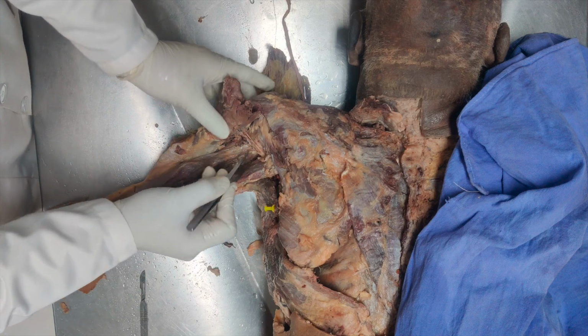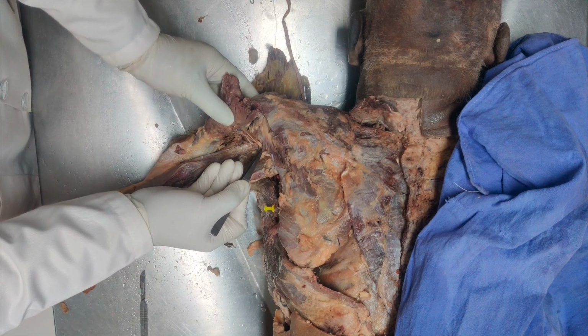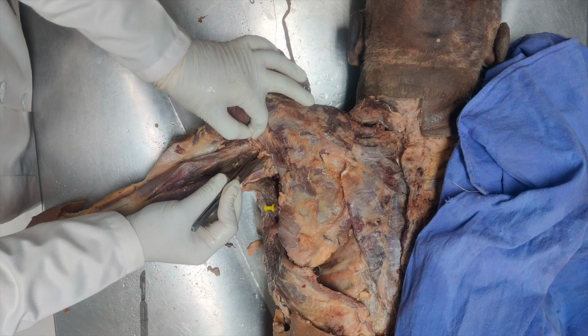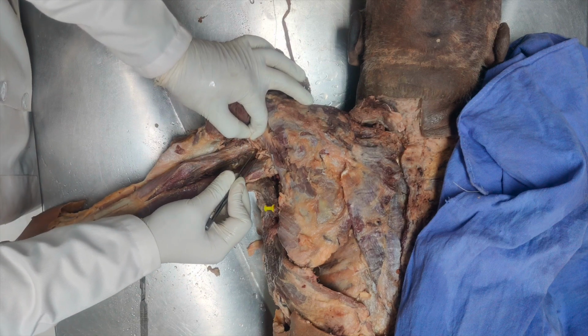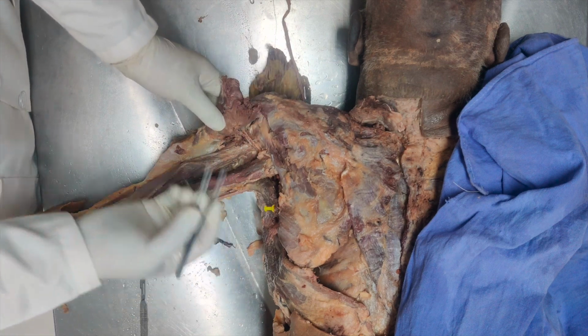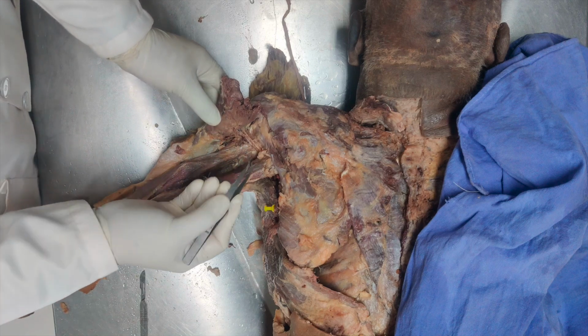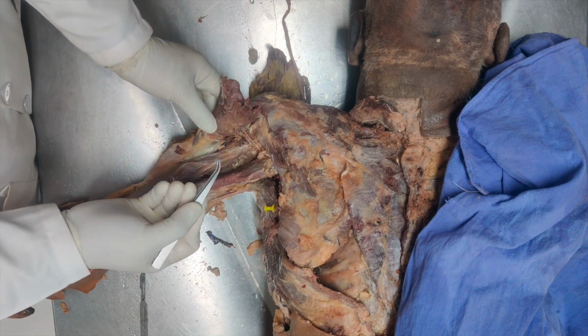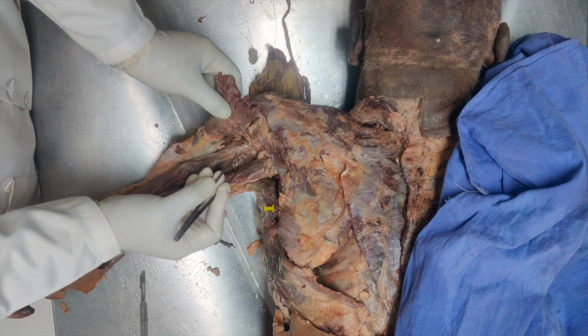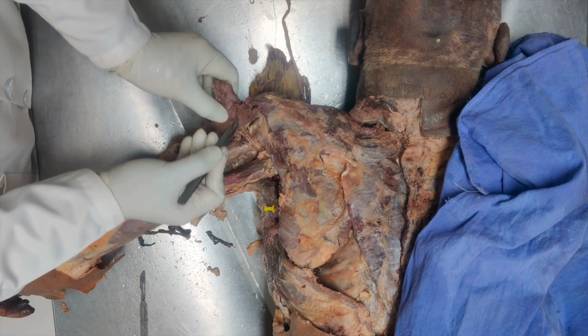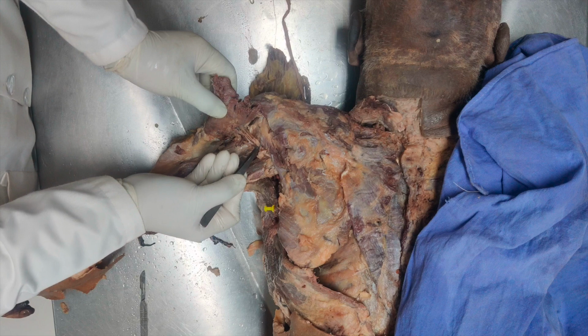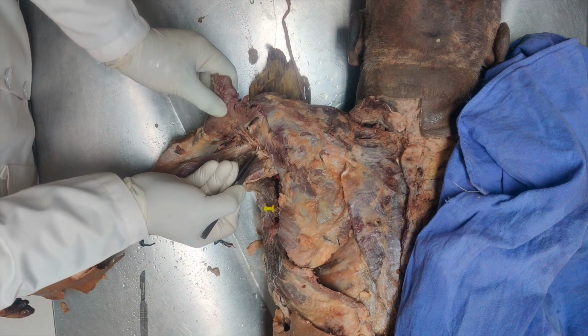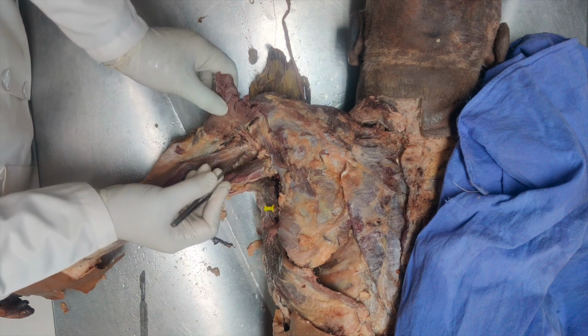This quadrangular space has two structures in it. One is the axillary nerve. You can see the axillary nerve here, arising from the axilla to this quadrangular space. Through this quadrangular space it comes out on the posterior aspect and supplies two muscles. It is supplying the deltoid over here, and one branch of the axillary nerve supplies this teres minor over here.